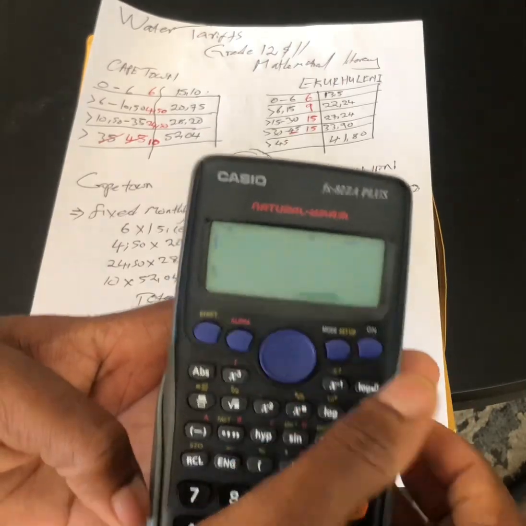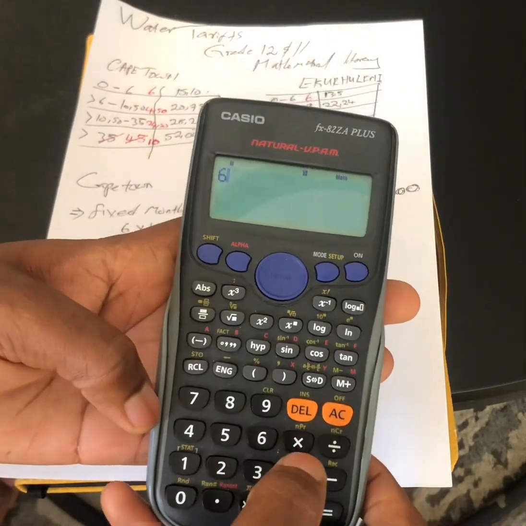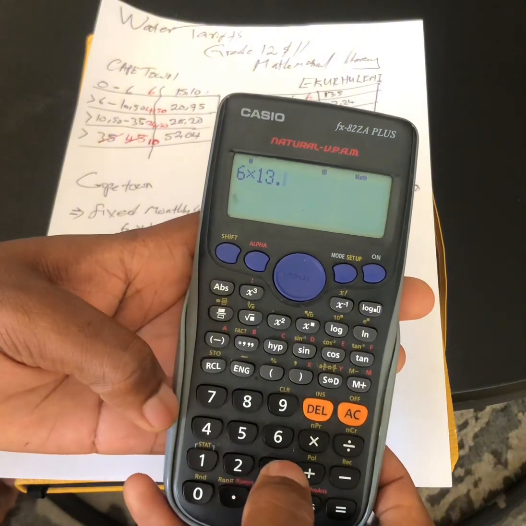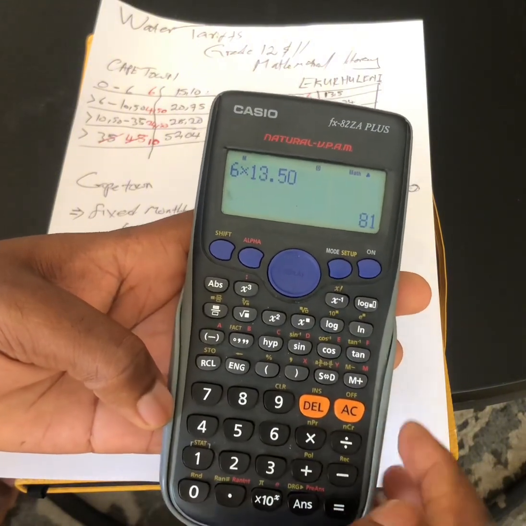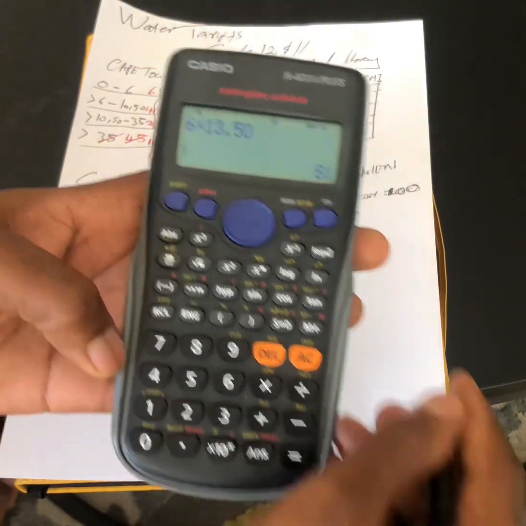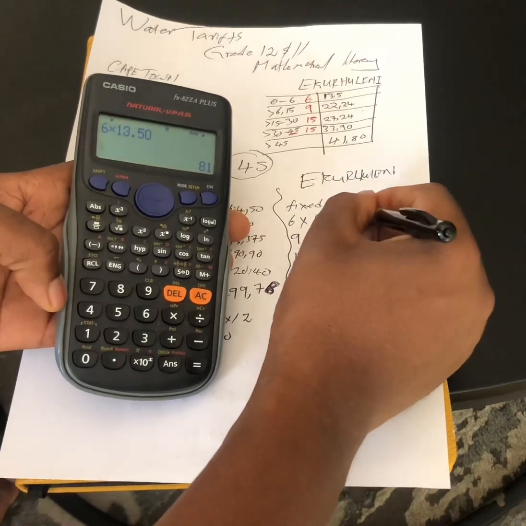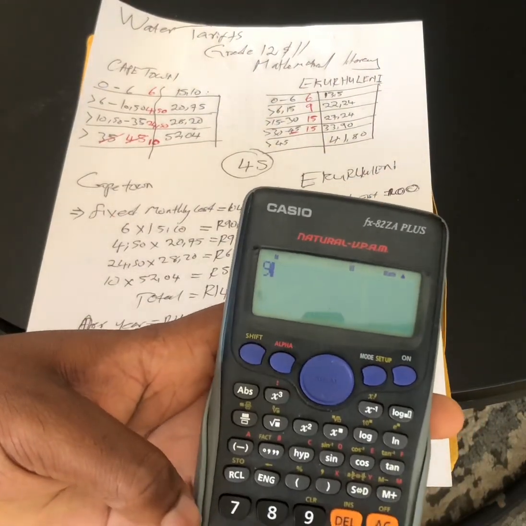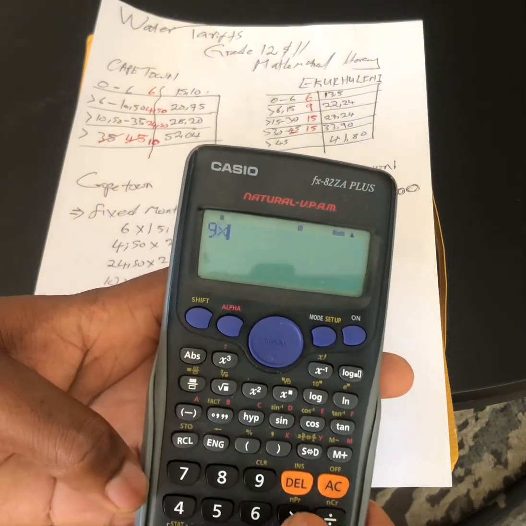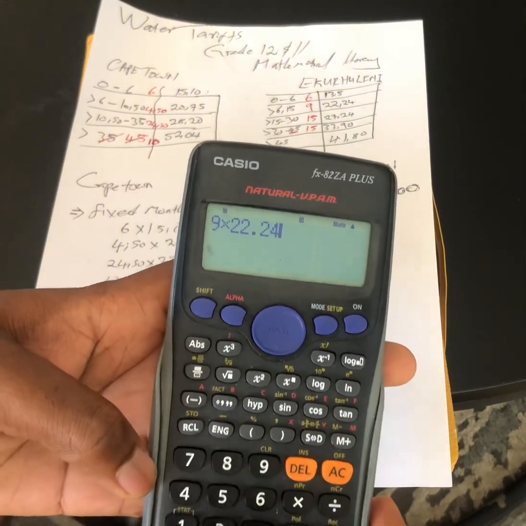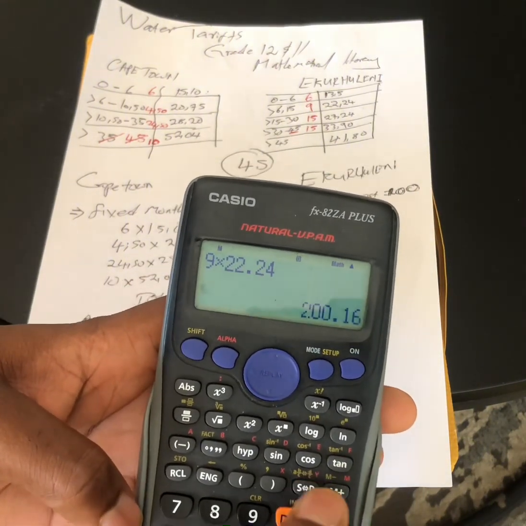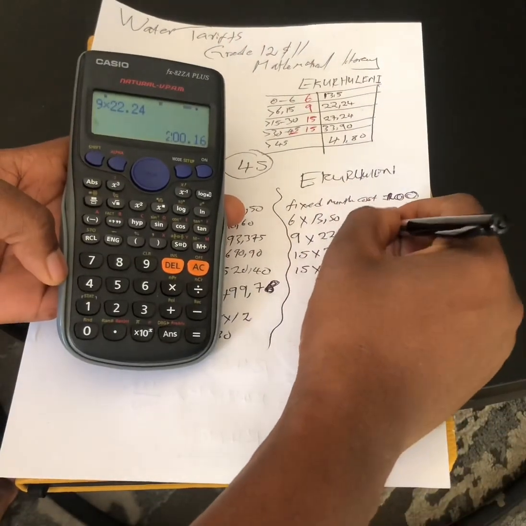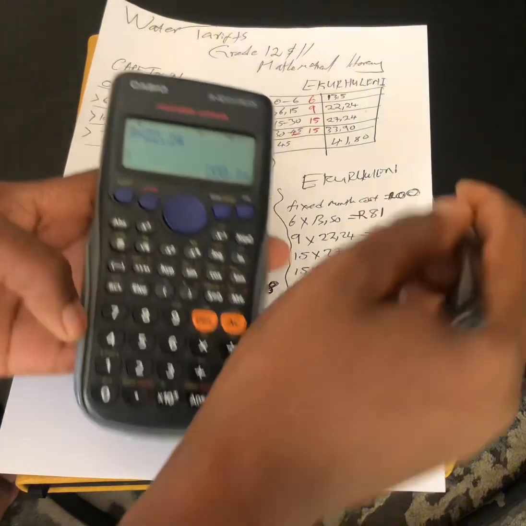The first one, 6 multiplied by 13,50. 81 rands. And then we have 9 multiplied by 22,24. The answer is 216 cents.